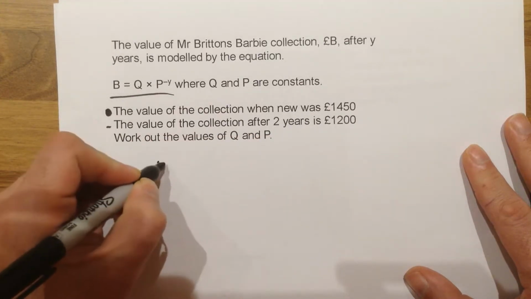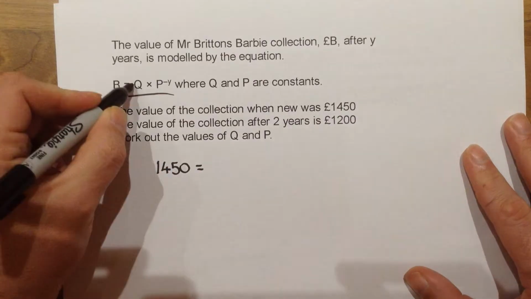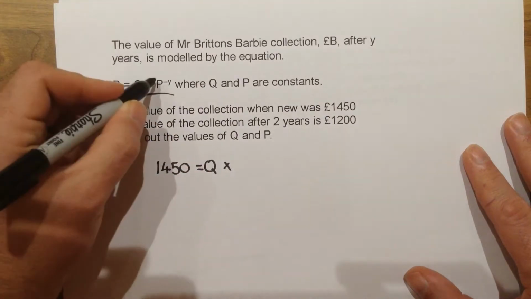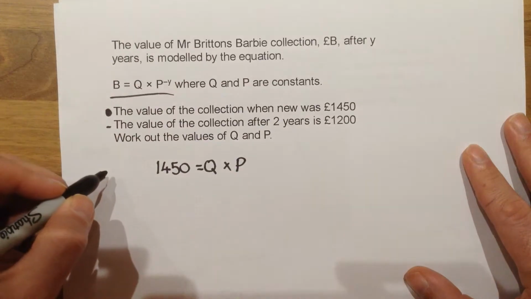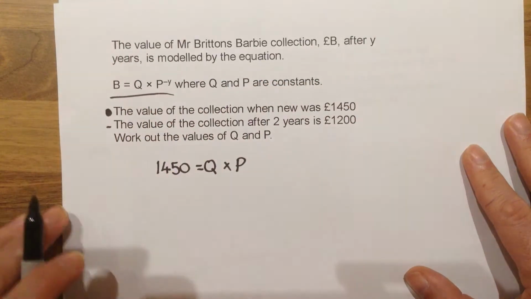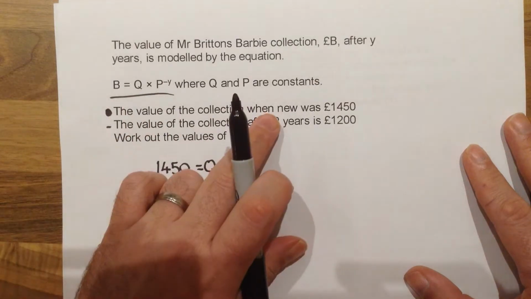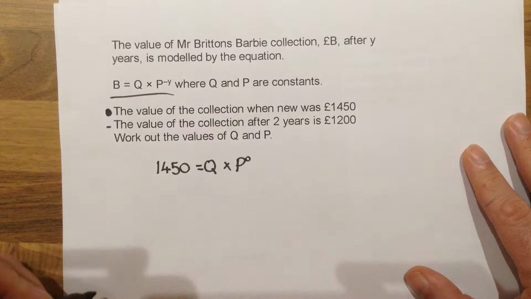So if here I substitute in B is the value of the collection, so I put for the first one 1,450 equals Q, we don't know what that is yet, multiplied by P, we don't know what that is, to the power of minus Y. If Y is the age of the collection, so the number of years old it is, at new that would mean that Y is equal to 0.